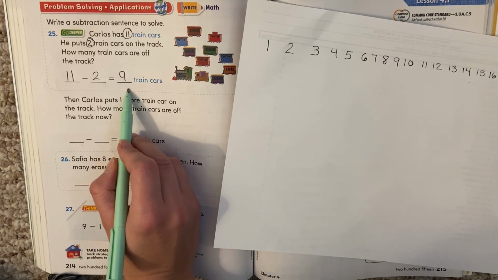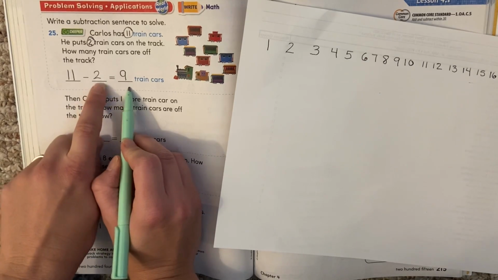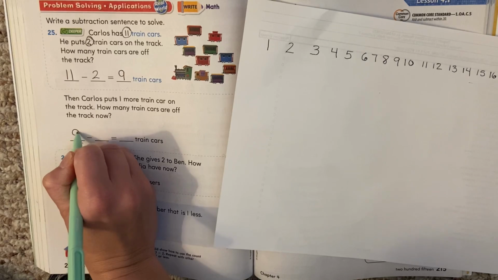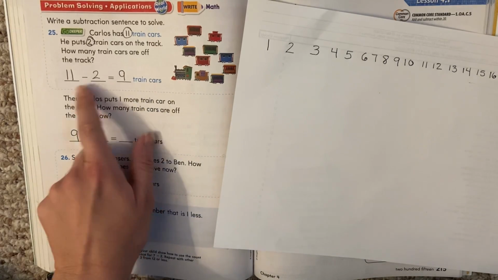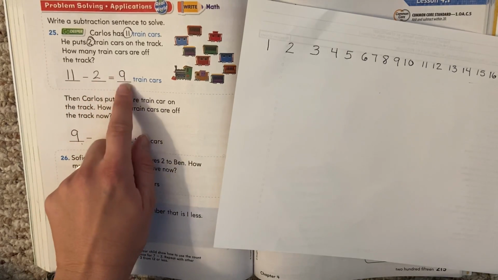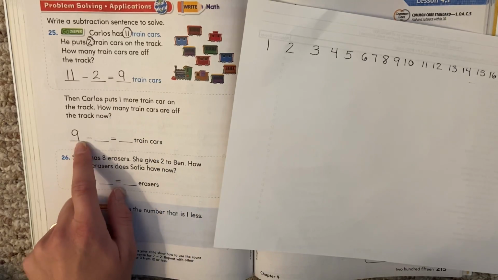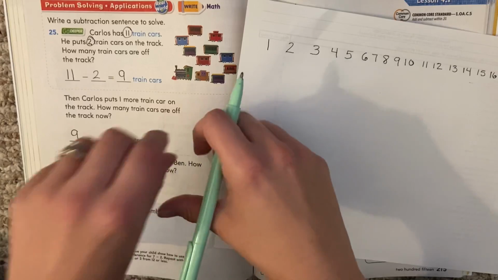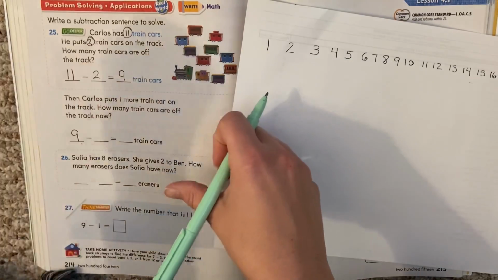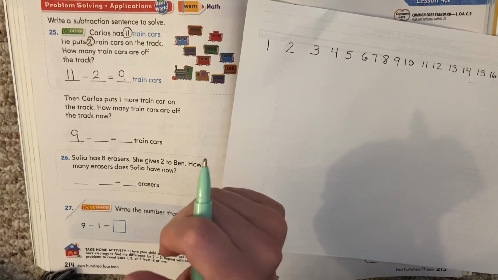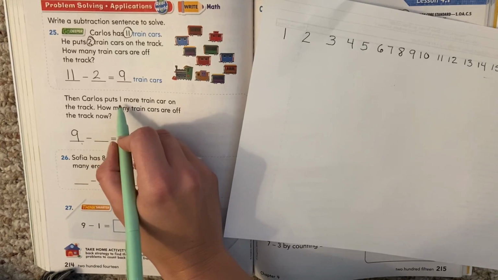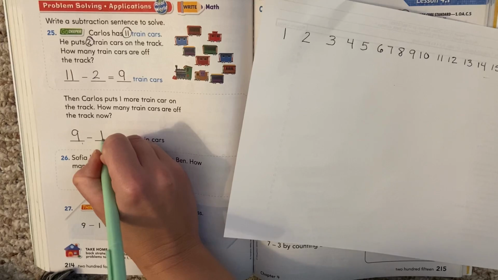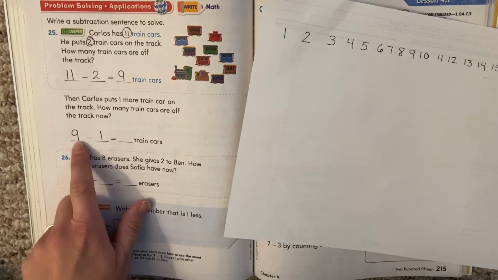9. He only has 9 in his pile. Remember, he took 2 away, so he's left with 9. So we're going to start this problem with 9 because he had 11. He took 2 away. That gave him 9. So he had 9 in his pile. If he puts 1 more train car on the track, so remember, if he takes that train car out of his pile and puts it on the track, that means he's getting rid of it. He's taking it away from his pile. So we're going to put minus 1. Now let's solve. 9 minus 1.